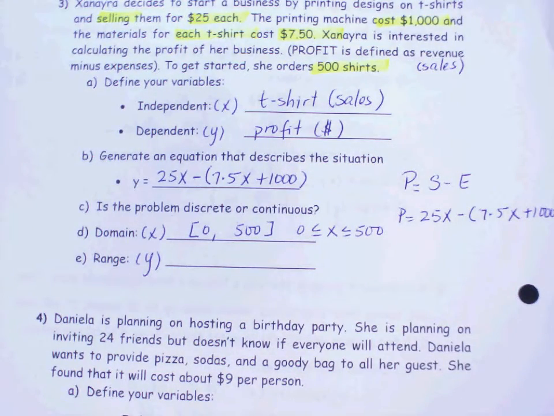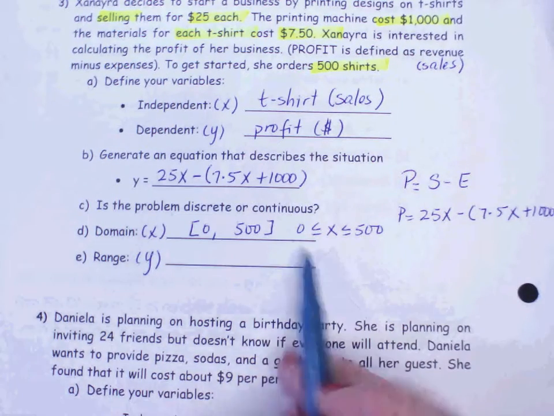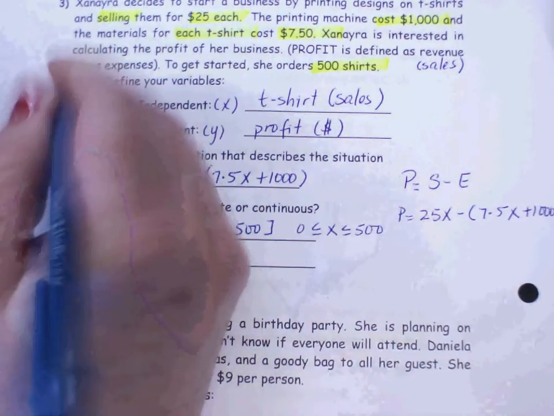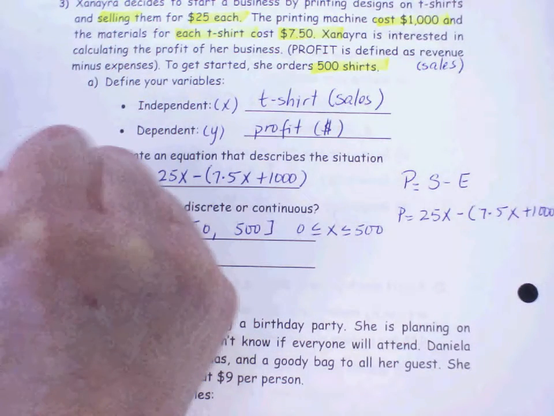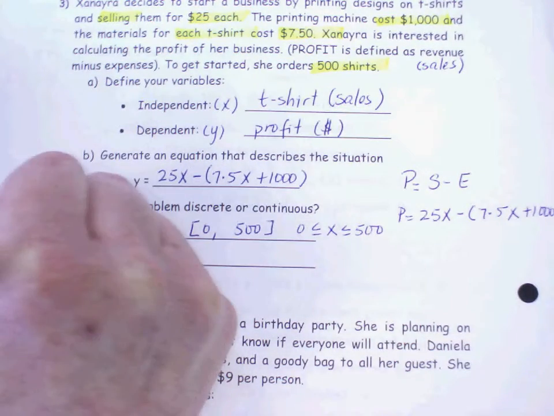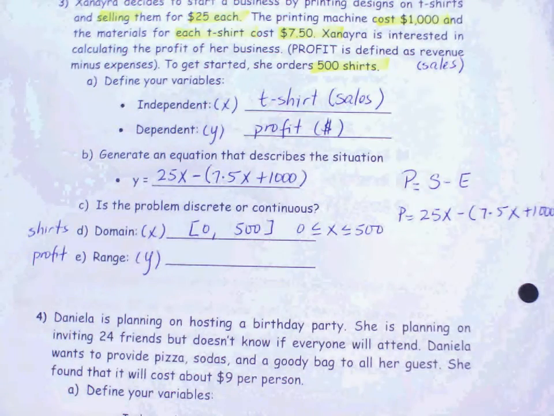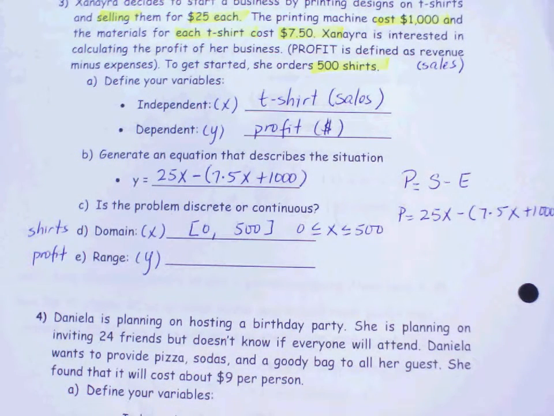Now we have to figure out our range. So if she doesn't sell any shirts, because these are shirts, and this is profit. It's a negative number. Very good, because she had a bunch of what? Expenses. For the printing machine it was just $1,000. That was a lot of money that she had to have out of pocket.